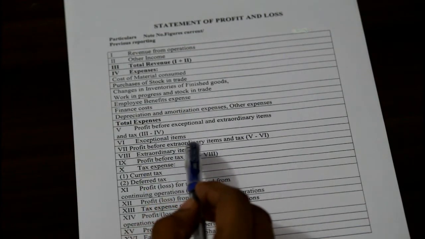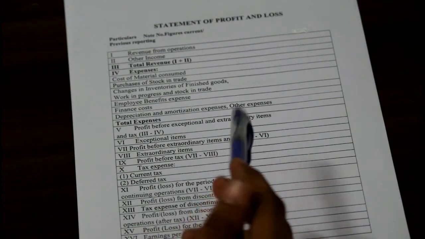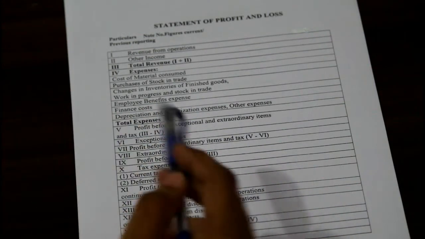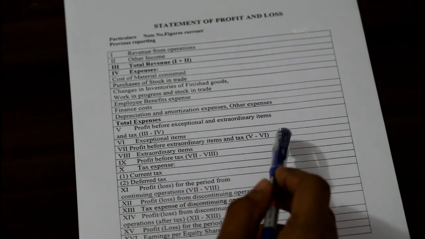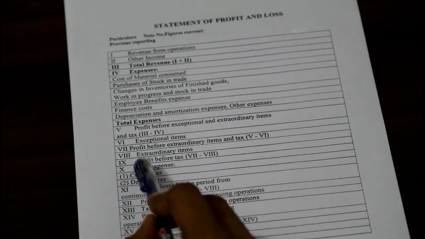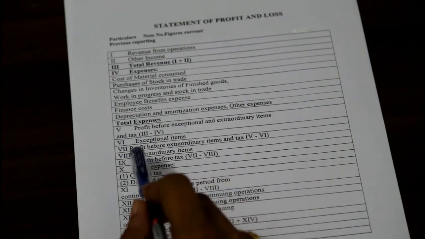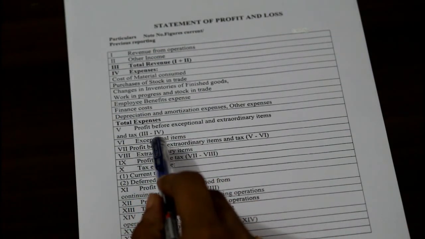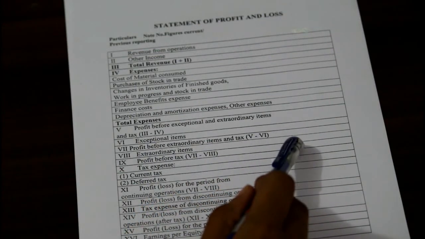Then in number 8 we write extraordinary items. Extraordinary items generally occur when fire accidents or natural calamities happen and the company may incur a loss due to that. Then we consider that an extraordinary item and we write that here. So in number 9 we get profit before tax. We are deducting extraordinary items from number 7, because in number 8 we have extraordinary items. So 7 minus 8 gives the profit before tax.